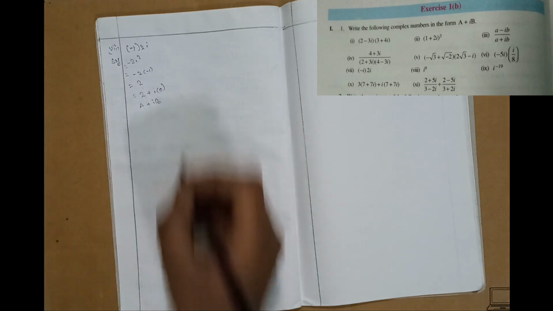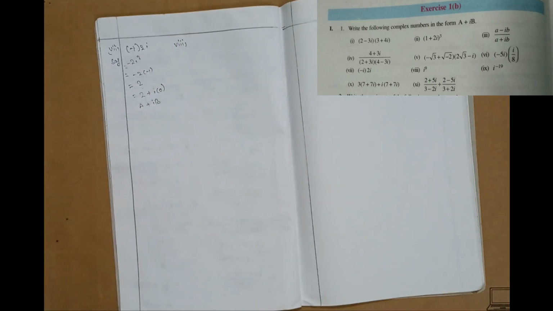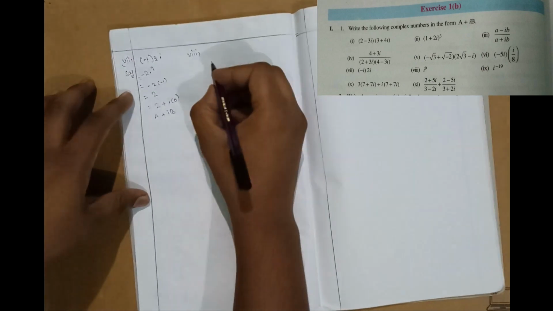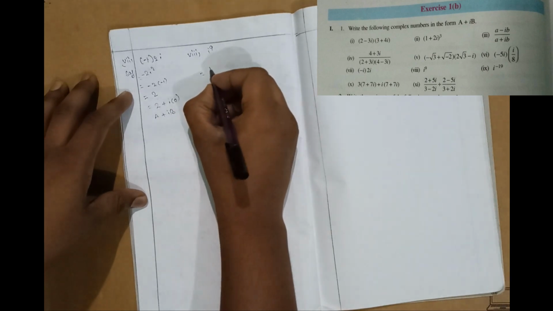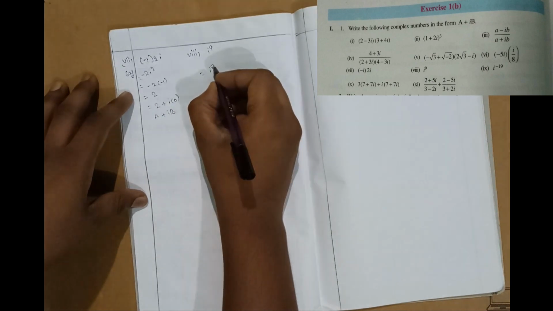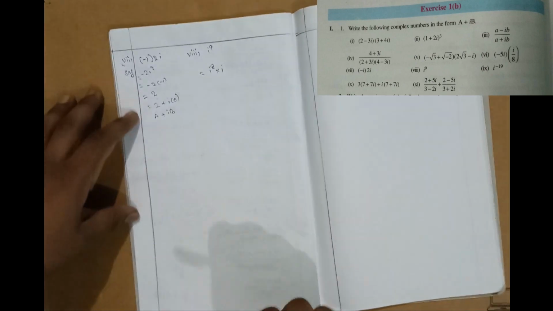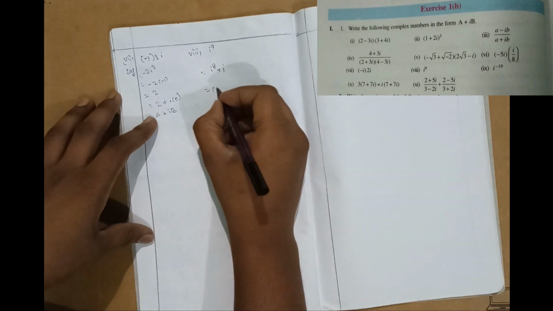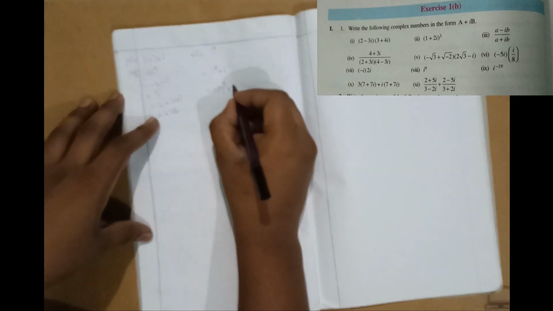Next, eighth one. i power 9. We can write i power 9 equal to i power 8 into i. Then it will become i square power 4 into i.